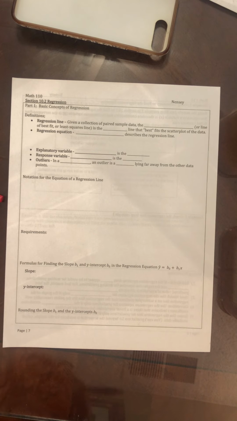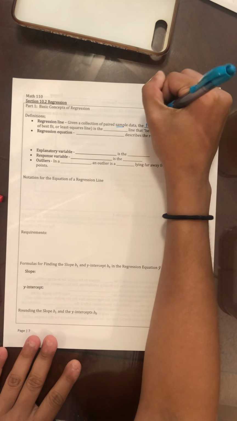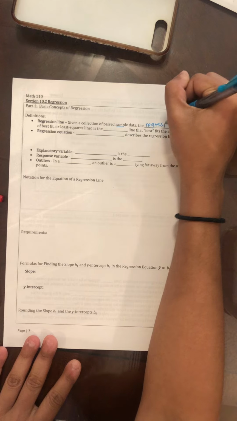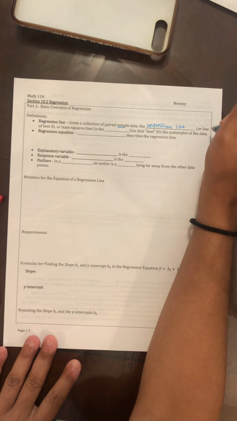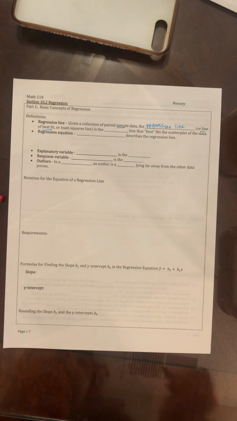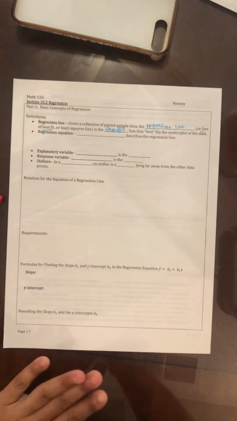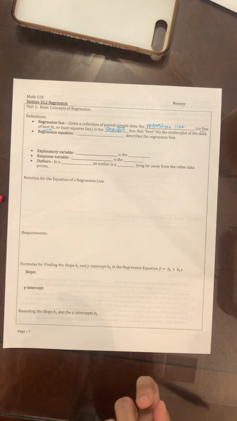So we're going to talk about a regression line. A regression line, given a collection of paired sample data, so it has to be sample data, is also called the line of best fit or least squares line or least squares regression line. There are so many ways of writing it. They all mean the same thing. It's the straight line that best fits the scatter plot of the data.